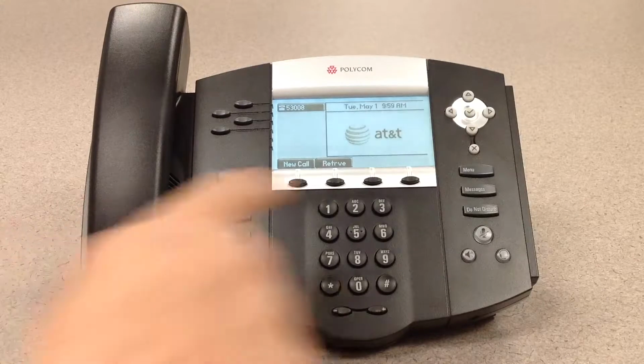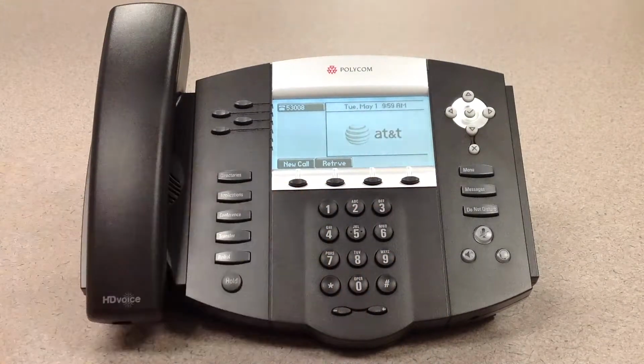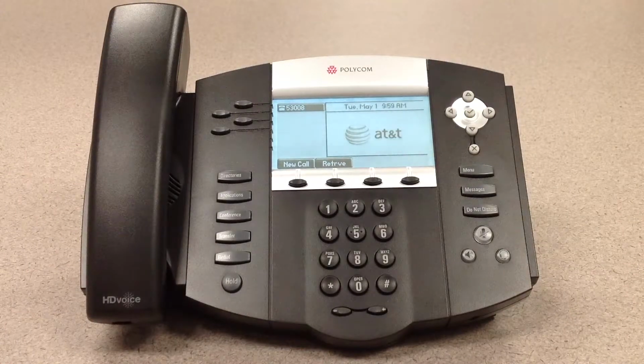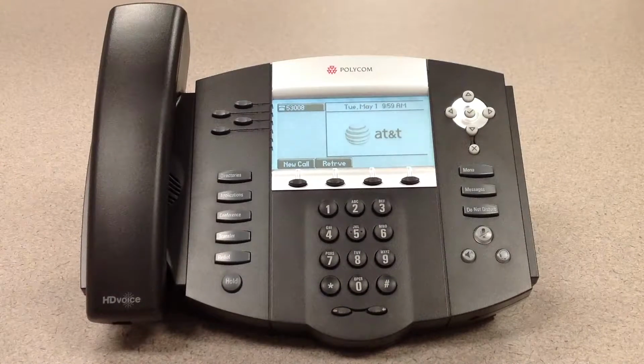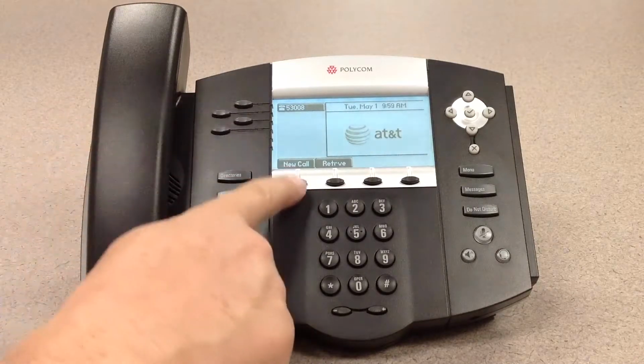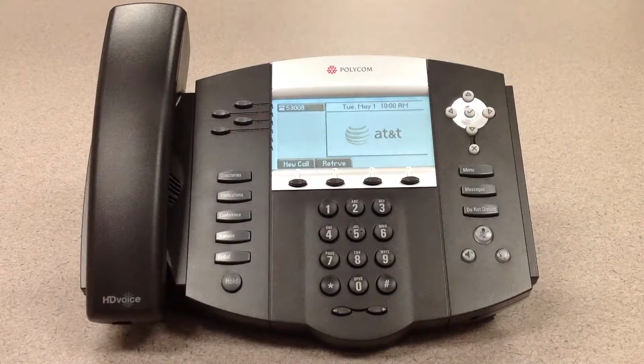Along the bottom of the display, you will see 4 soft keys. The words here will change depending on what state the phone is in, and will provide you options that you can use at that moment. Sometimes you will see the rightmost soft key labeled as More. This means there are more than 4 options that the phone can do at that time. In an idle state, you will only see 2 options, New Call and Retrieve. Just remember, you need to press the 4 soft keys below the words and not the words themselves. This is not a touchscreen.